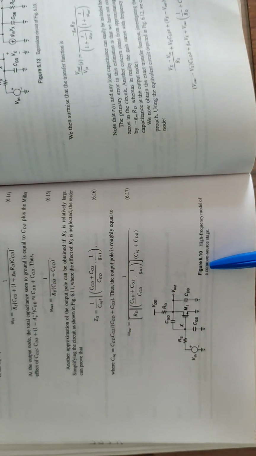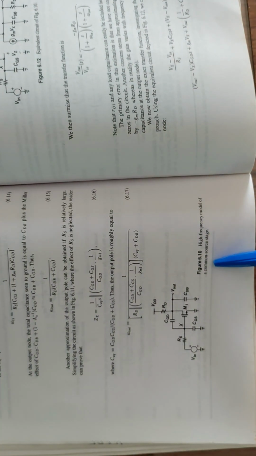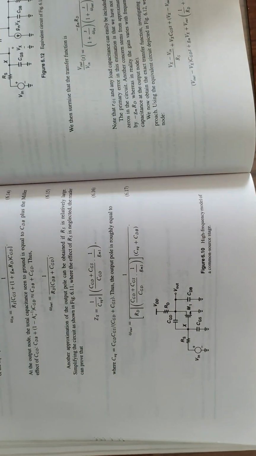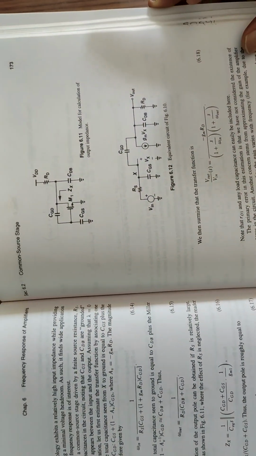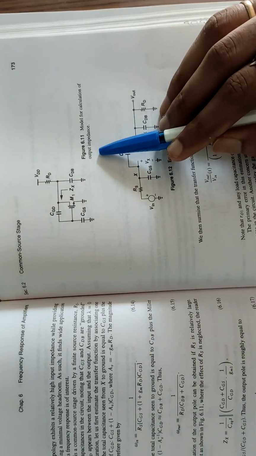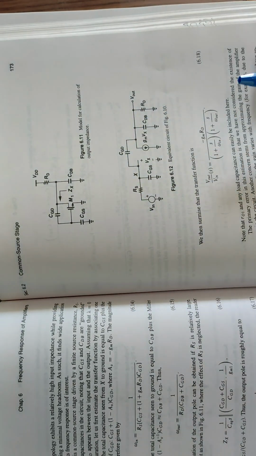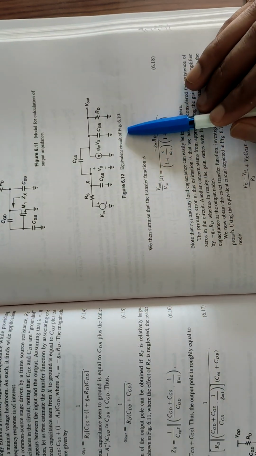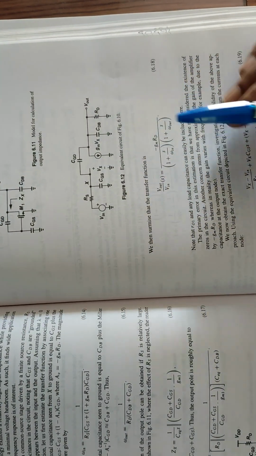Here you can see in this figure the high frequency model of a common source stage. Model for calculation of output impedance. Figure: equivalent circuit.